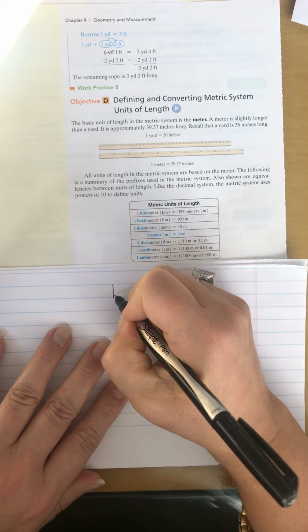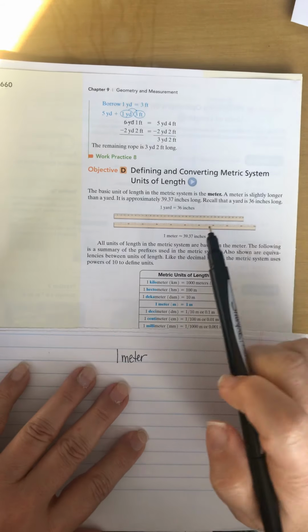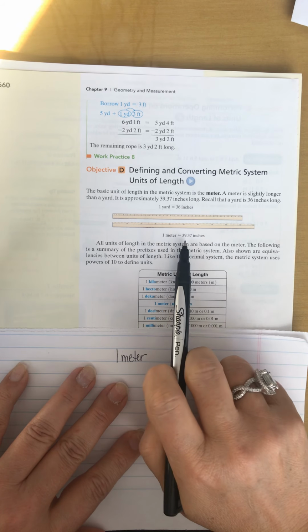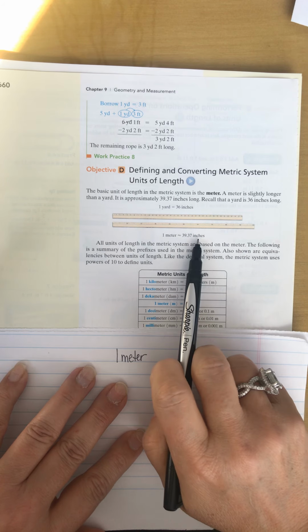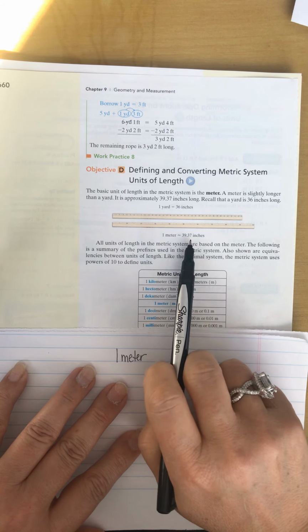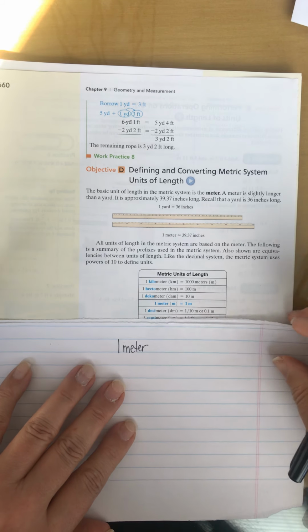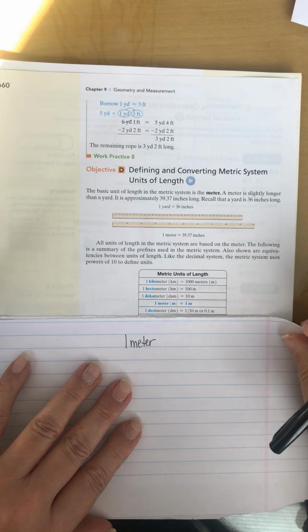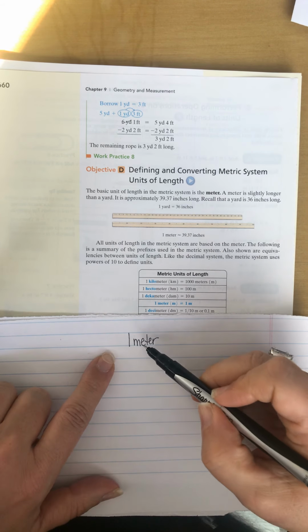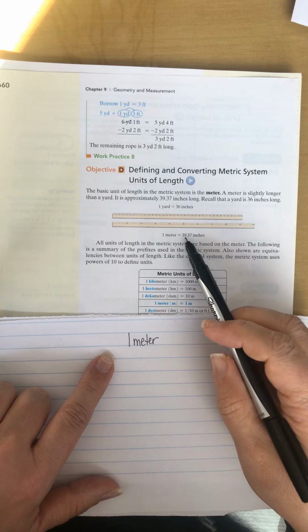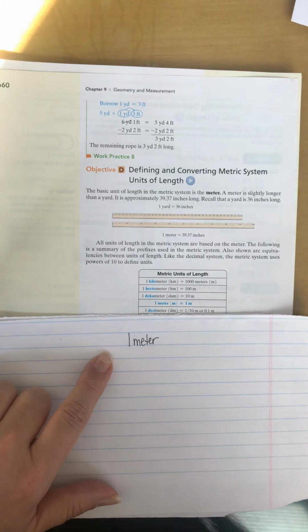So we have 1 meter. And by the way, a meter is approximately 39.37 inches. So if a yard is 36 inches, it's a little bit more than a yard. That's what a meter is, just so you understand it. 1 meter is about 39.37 inches, just to keep that measurement in your head.